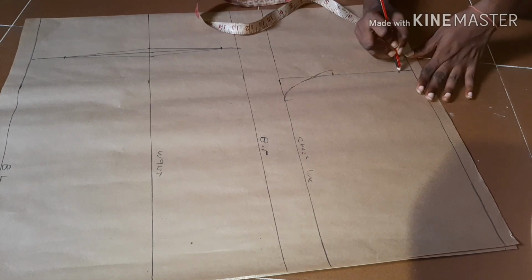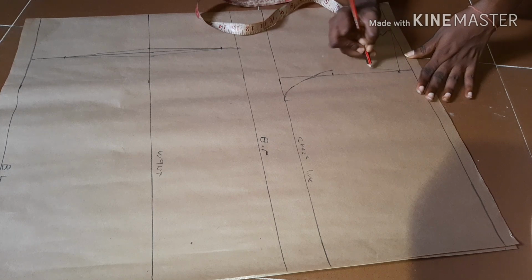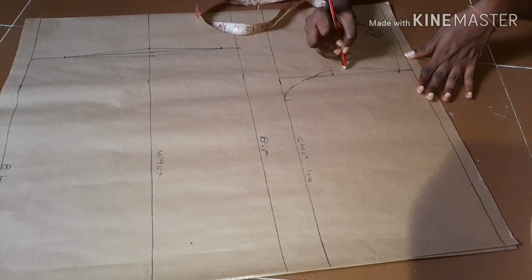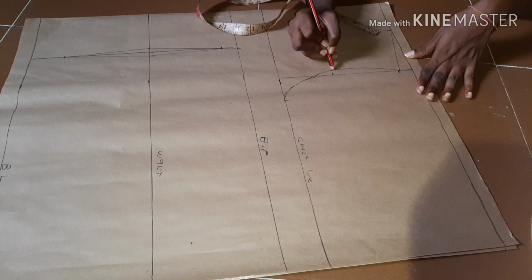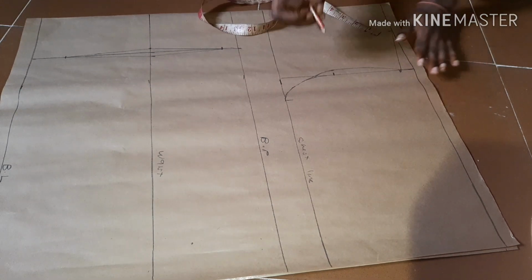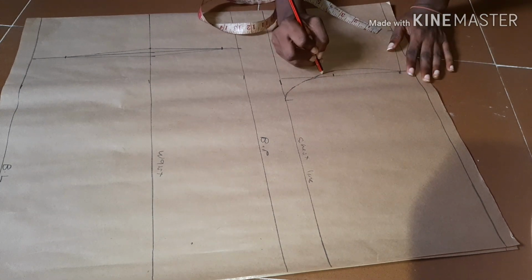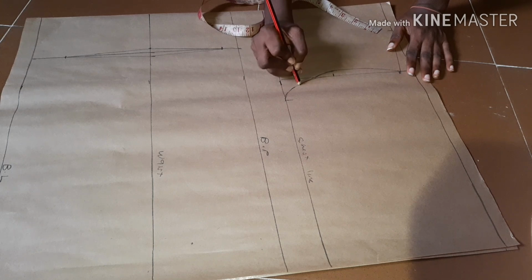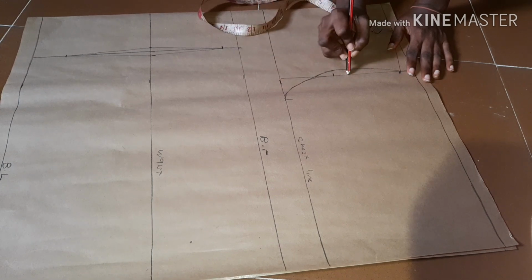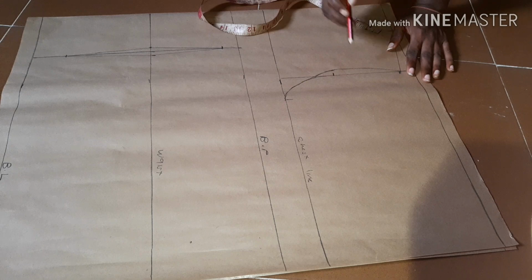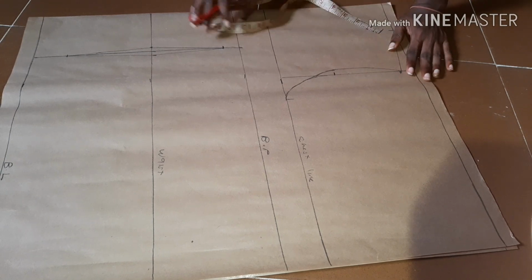Create a gentle slope. I hope you can see that. Now this will be our front armhole, and this will serve as our back armhole. I hope you can see. This will be our front armhole, and this will be our back armhole.